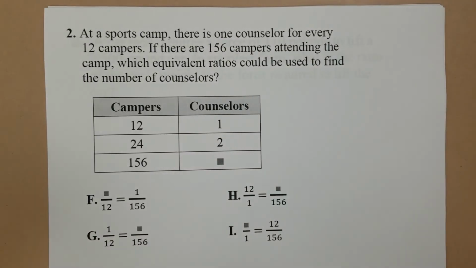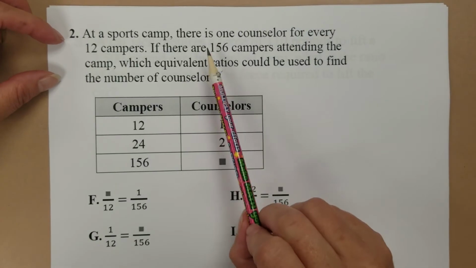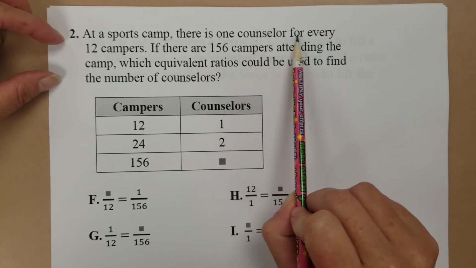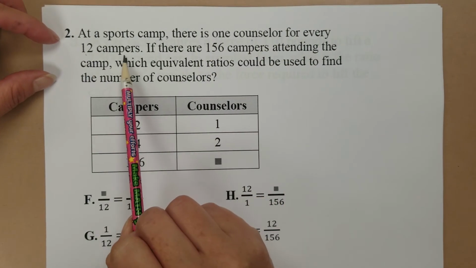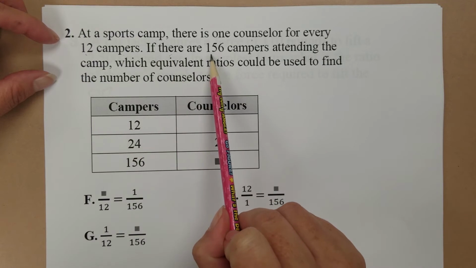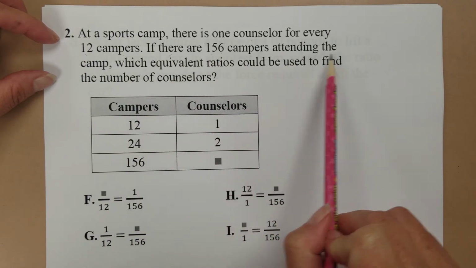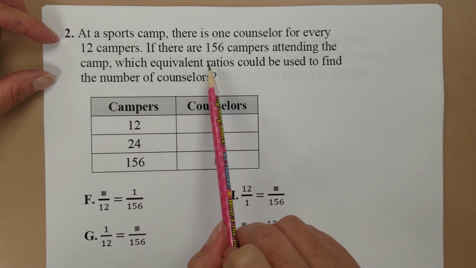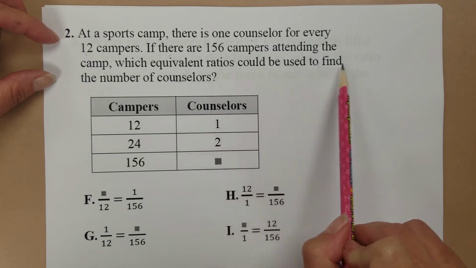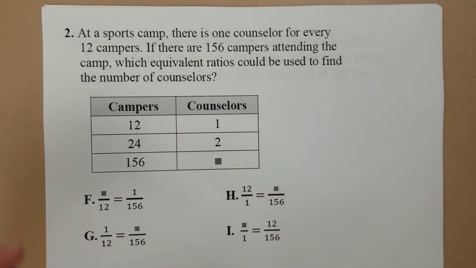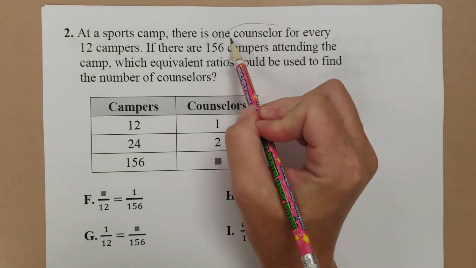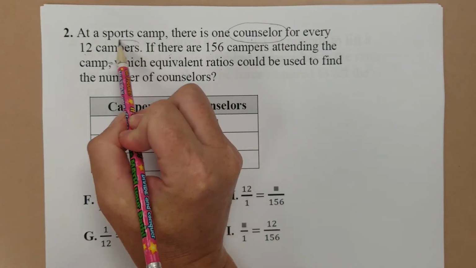Question number 2. At a sports camp, there is 1 counselor for every 12 campers. If there are 156 campers attending the camp, which equivalent ratios could be used to find the number of counselors? What we are comparing here are counselors, the number of counselors, and the number of campers.